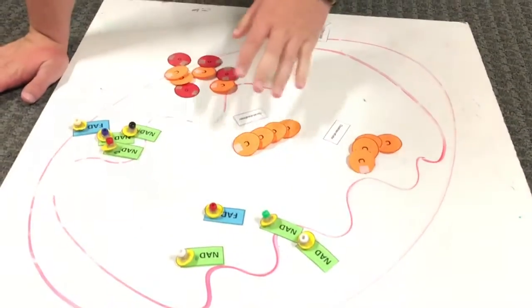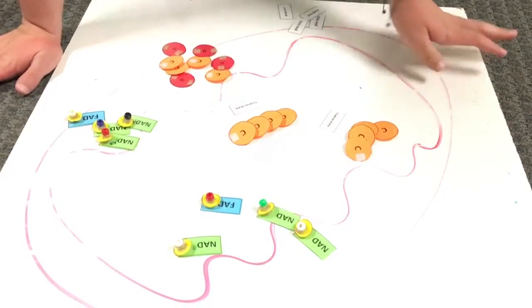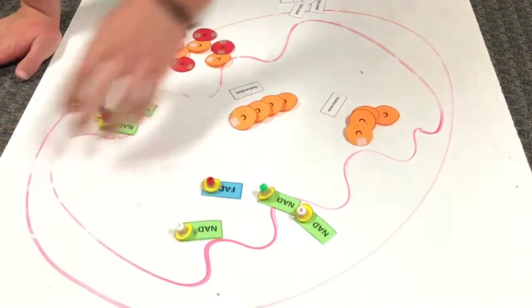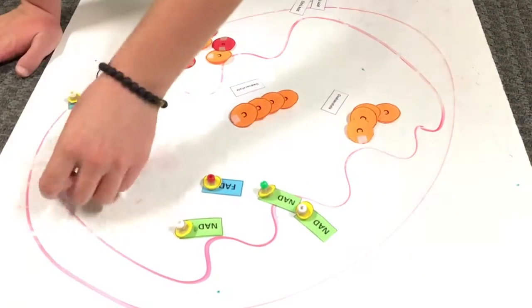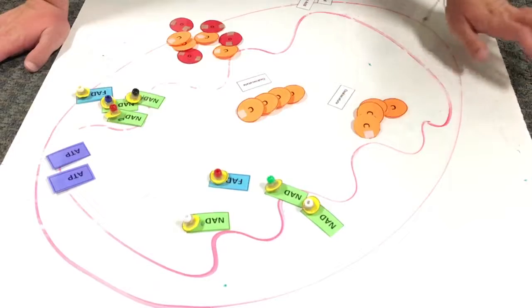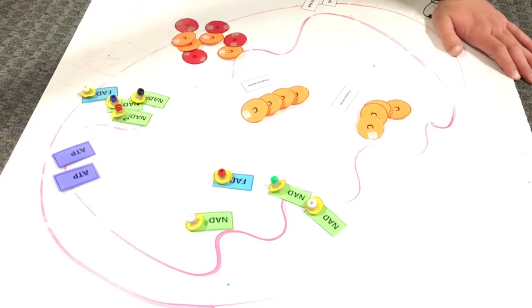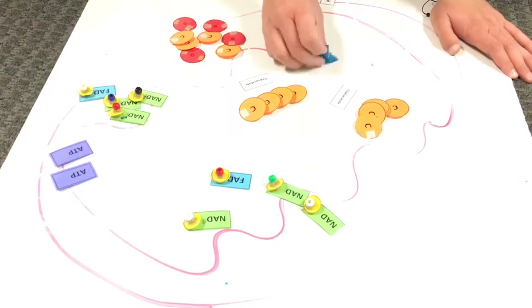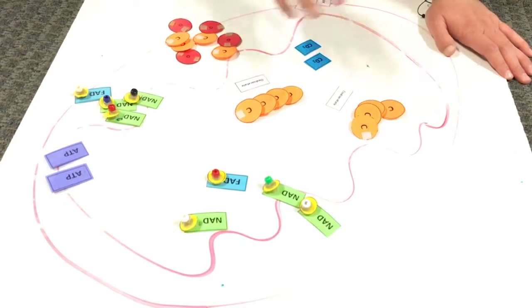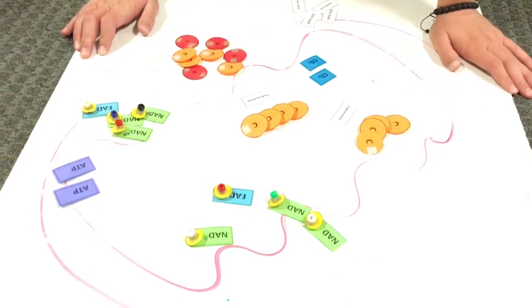Now, this is not everything because we're breaking bonds. All right, there's enough energy to cause the substrate level phosphorylation of ADP, which now creates ATP. And we cannot forget about the 2 CO2s that were made in the link reaction.